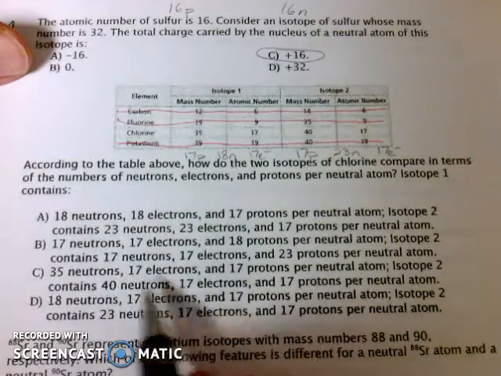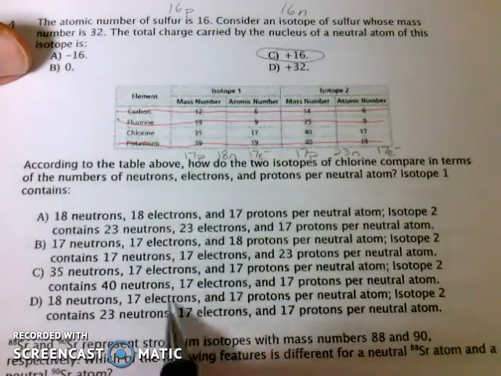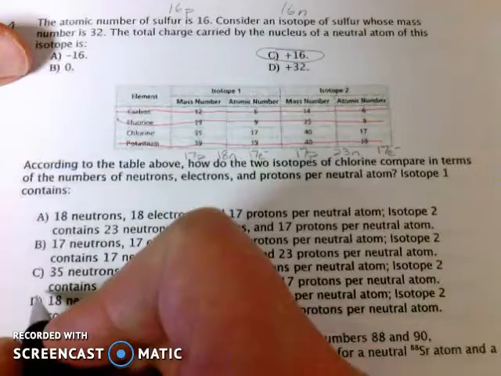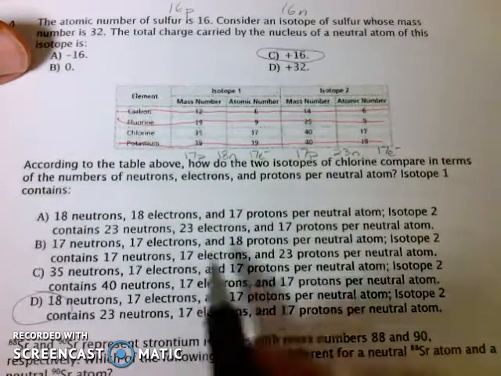18 protons, that's not right. 17 protons, 17 electrons, 35 neutrons, that's not right. It's got to be D. 17, 17, and 18, true. 17, 17, 23, true. Okay, so the answer is D. All you've got to do is figure out what it contains and find it in the answer.